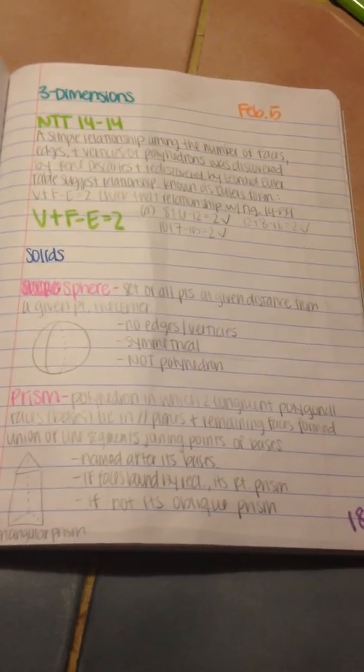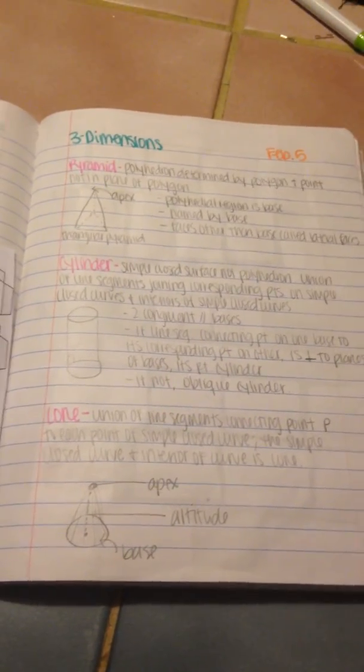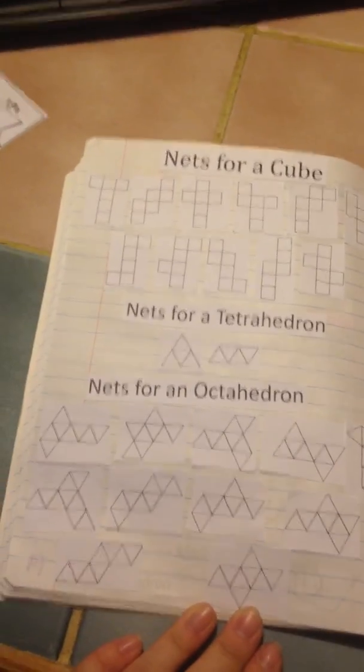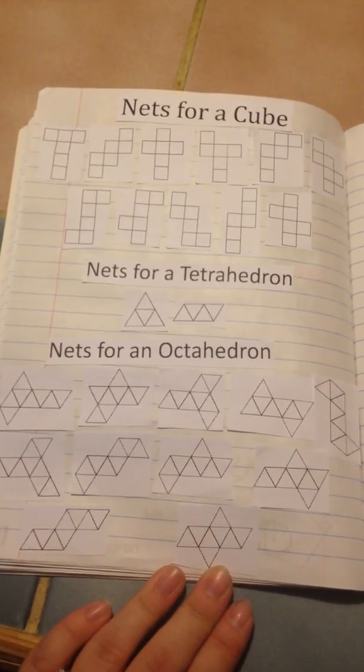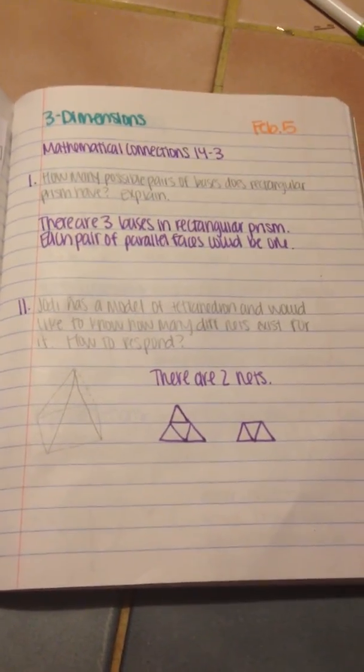and beginning solids with sphere and prism, then the beginning of the nets. Then it finishes up 3D solids, pyramid, cylinder, and cones with more nets. Then there is more nets. Mathematical connections 14-3.